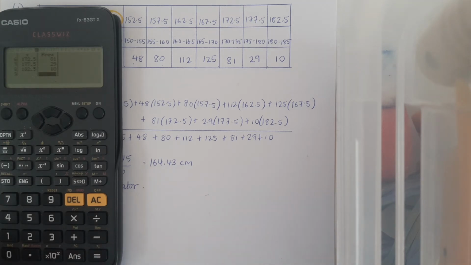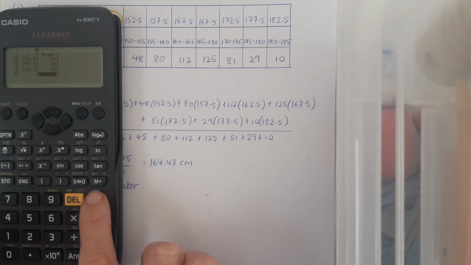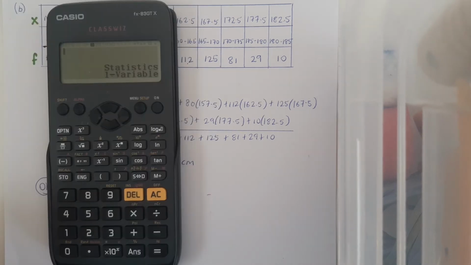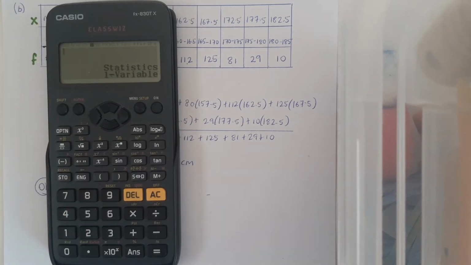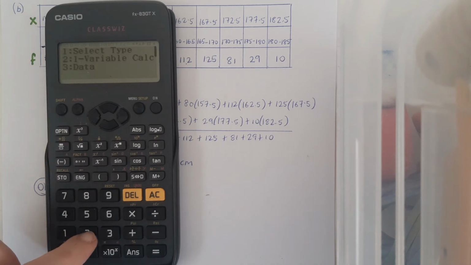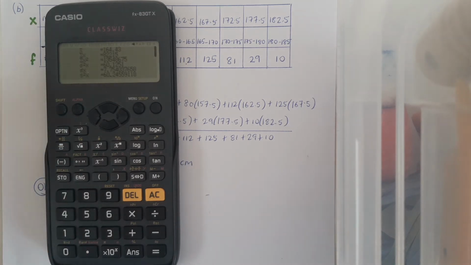And when I have the last one entered with its frequency and I've pressed equals, I'm then going to press AC to clear my screen. Don't worry, the information isn't gone, it's still stored in the memory of the calculator. So on this newer Casio calculator, to get my calculation, I'm going to go to Option, I'm going to select 2, and then it's going to give me a list of all my different available values.